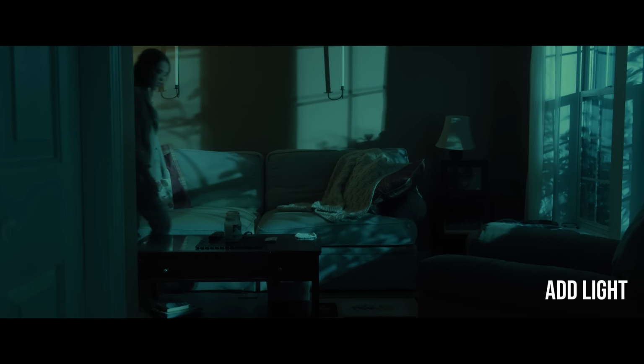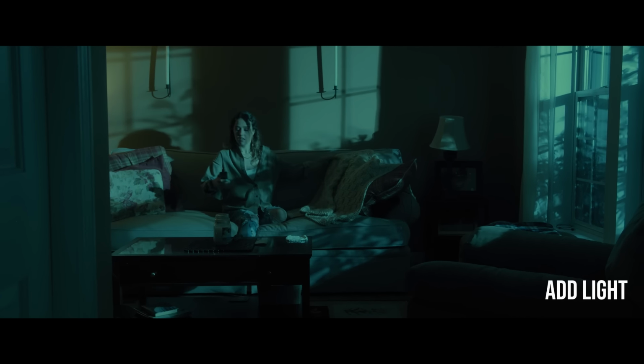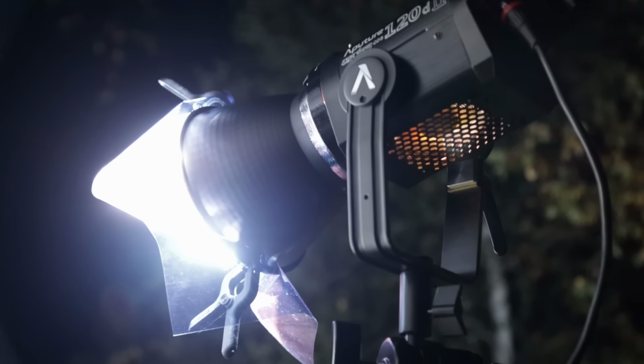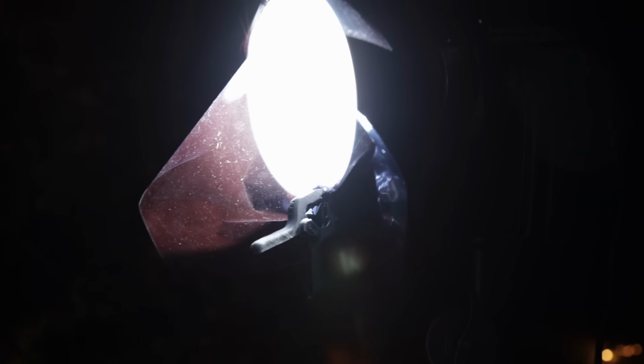And for that light, I put on a C-stand just my Aperture 120D Mark II. No diffusion, just the reflector cone that came with it. And over that, since these lights are a little bit warmer, I put a CTB, color temperature blue gel, on top of that just to match the moonlight on the other side of the house. And I had this light at about probably 75% power.